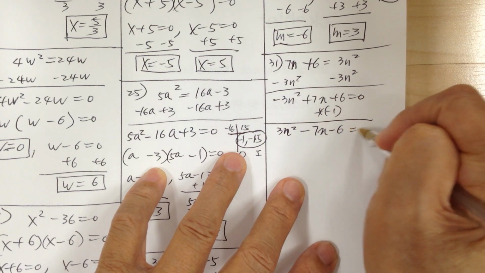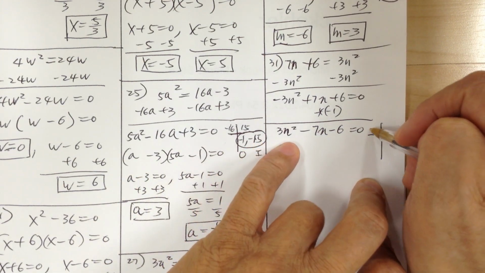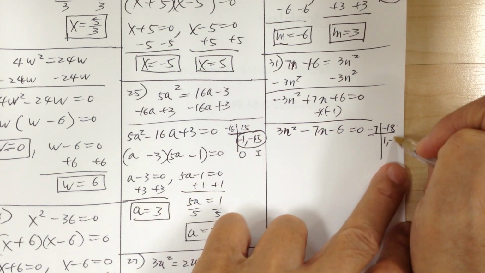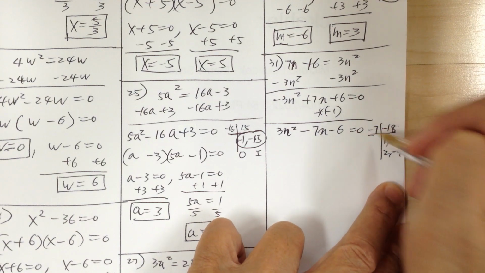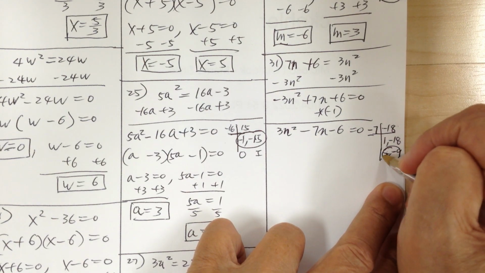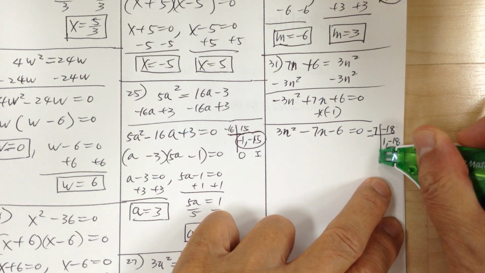Okay, then from here you do your product. So it'd be negative 7 and negative 18. So 1 comma negative 18, 2 comma negative 9, and that's it. So again, it's very quick. Even when you just go down the list, you can get a correct combination fairly quickly.